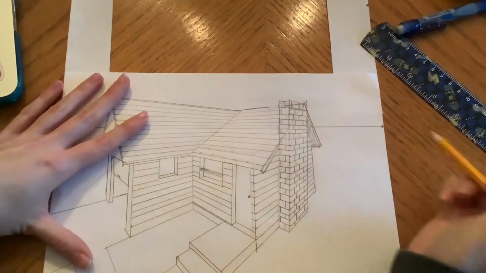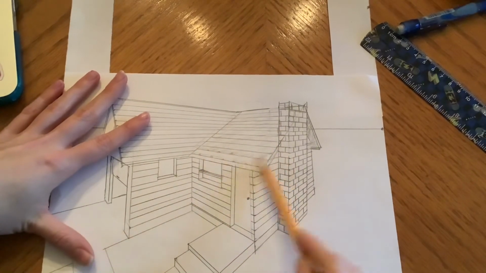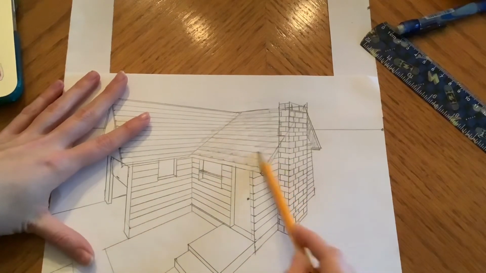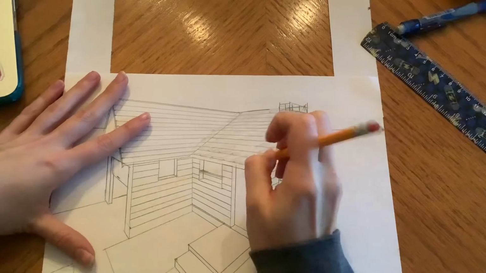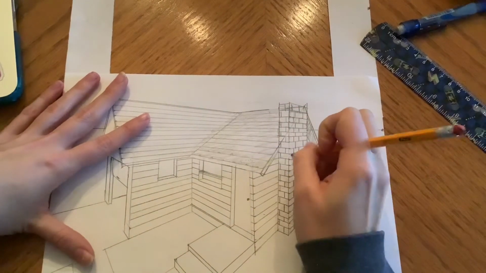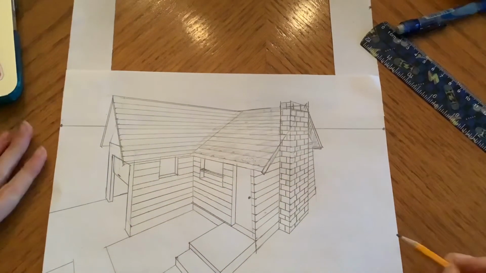And then when it comes to shading, you can also just shade the entire roof. And shingles also have a rough texture, so doing stippling and dots would help with the roof. Dots would also help with brick texture as well when it comes to adding value.